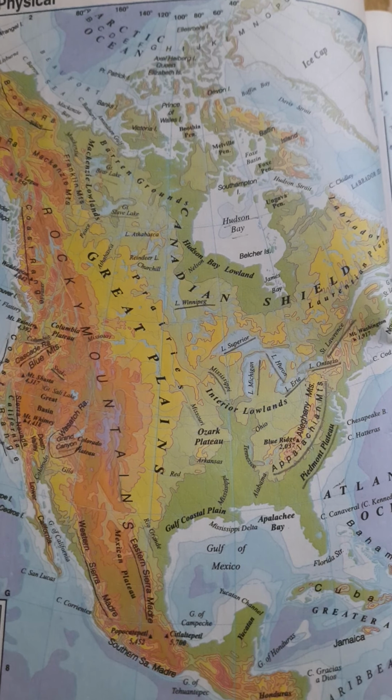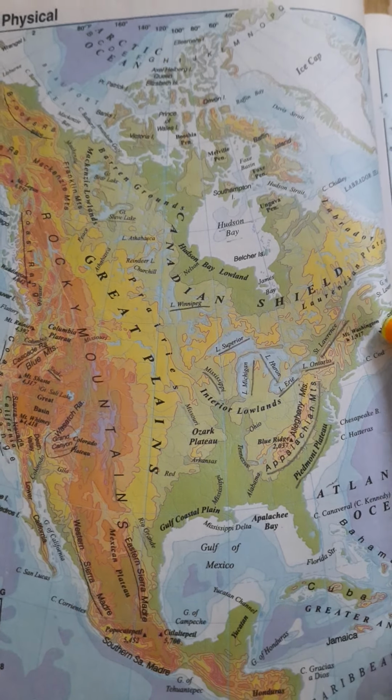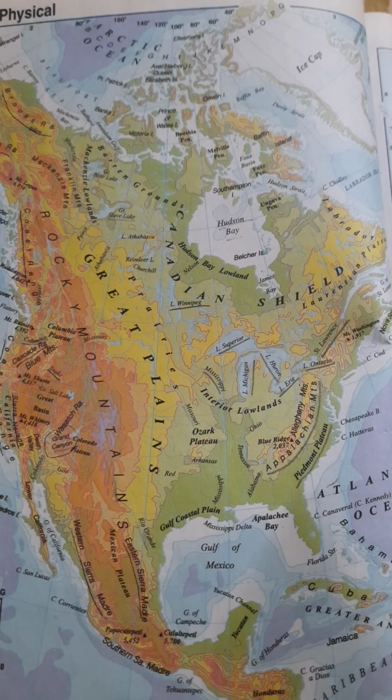Now, what is the extent? They lie from Newfoundland. Newfoundland is somewhere over here. From Newfoundland in the north to Alabama and Georgia. Can you see this Alabama river? The river is flowing through the state of Alabama, Georgia. So it extends from Newfoundland in the north to Alabama, Georgia in the south.